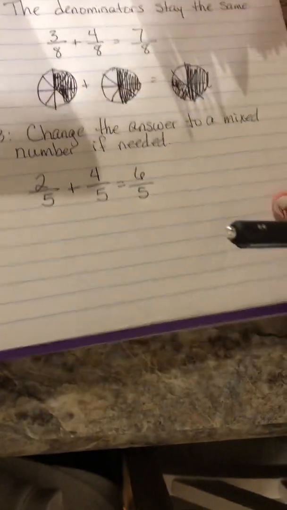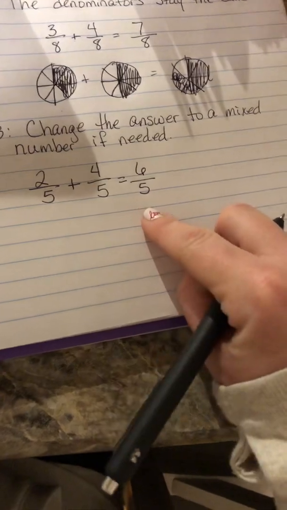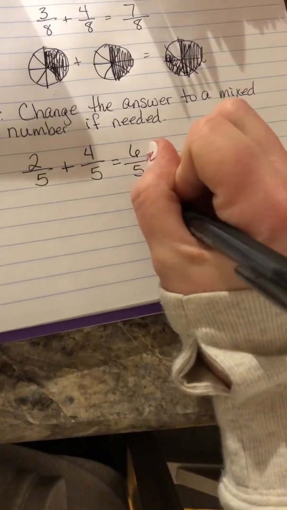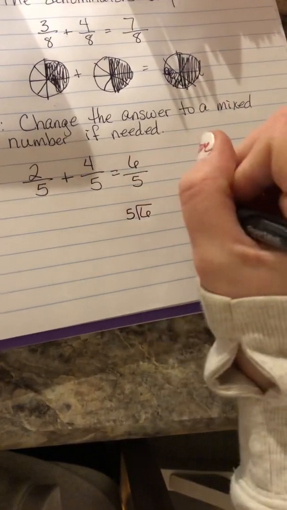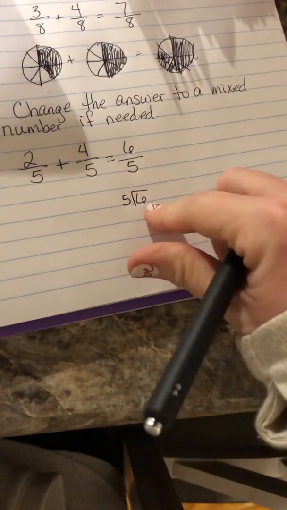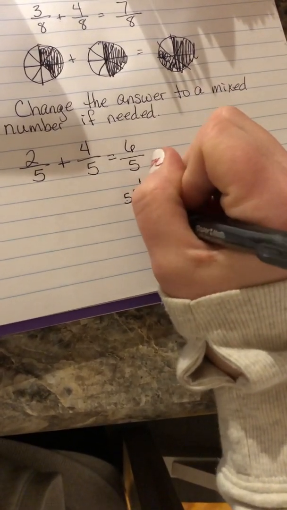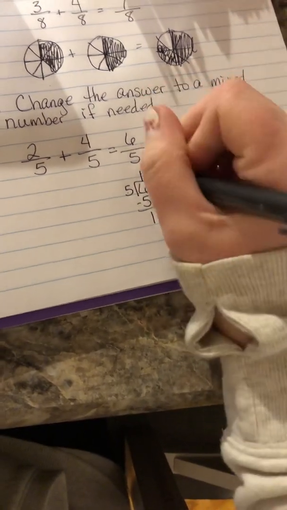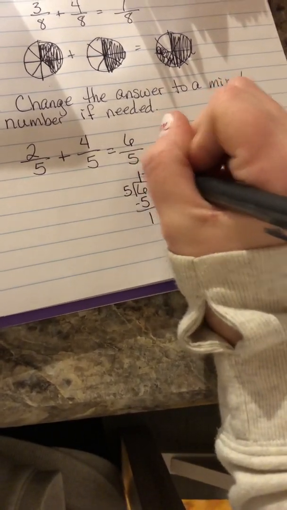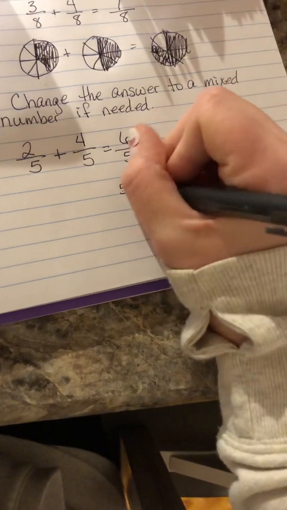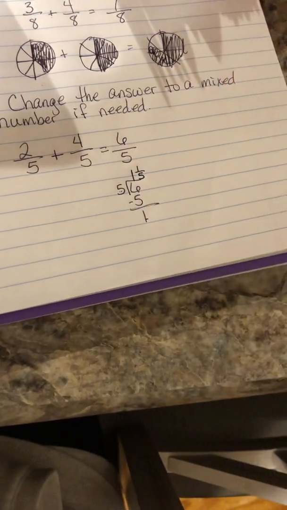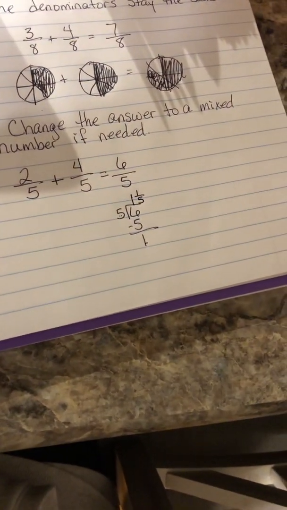So how do I do that? I can do that one of 2 ways. We can do it the way that we worked on the other month, where we take the top number divided by the bottom number. We get 1 times 5 equals 5. I subtract, I'm left with 1. So 1 is my big number. This 1 is my top number. My bottom number stays the same. So it's 1 and 1/5.